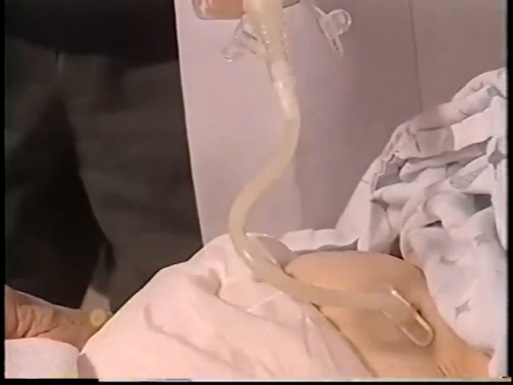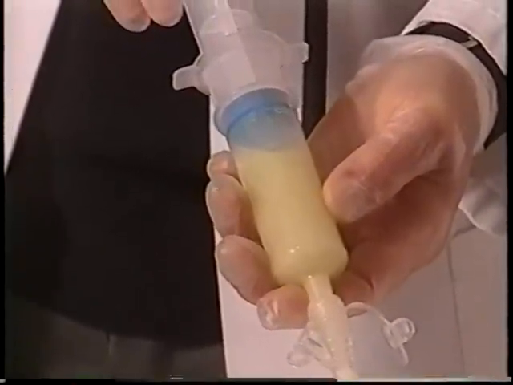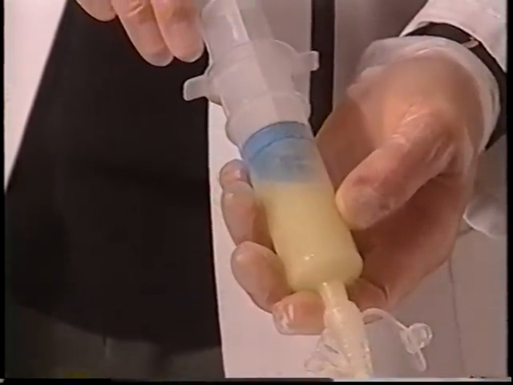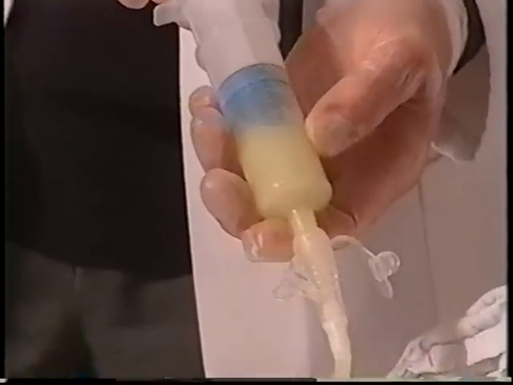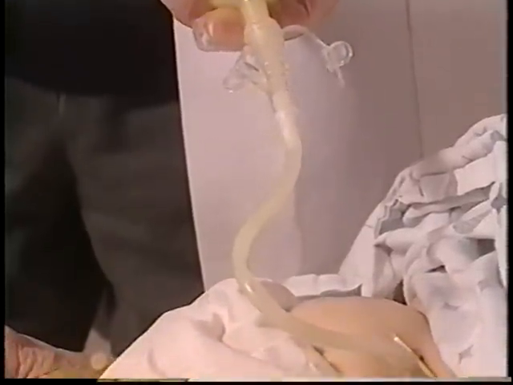If the residual amount is too high, it should be re-injected and rechecked 30 to 60 minutes later. If it remains too high, it is again re-injected and the physician notified. However, if it is within guidelines, the patient can receive their feeding.